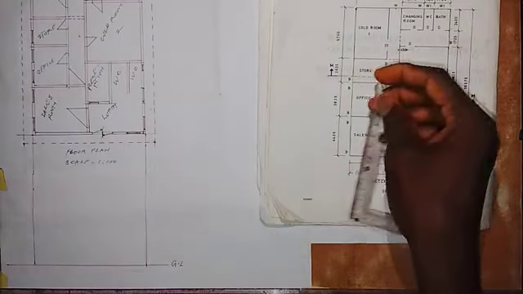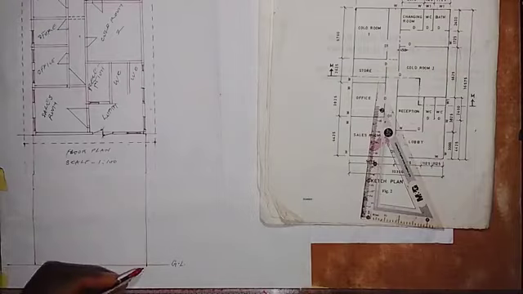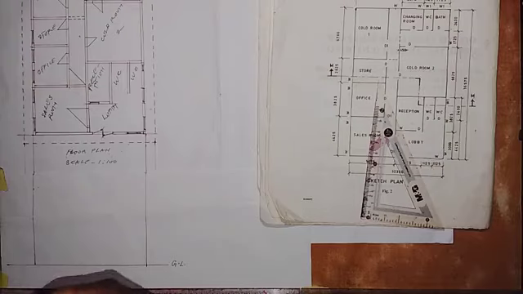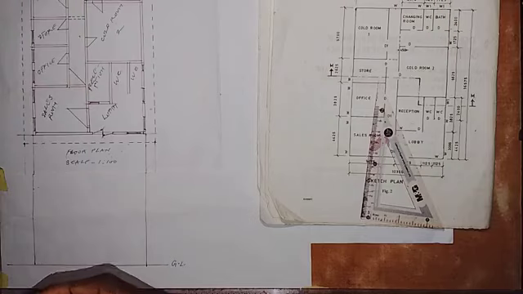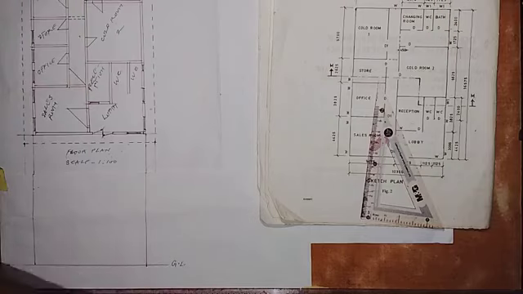All right, so having done that, the next thing that we are going to do is to draw a line for the floor level. If you look at the floor level of a building, it depends on the ground. Sometimes we have the floor level higher than the ground level. The ground level is where you stepped on outside the building.